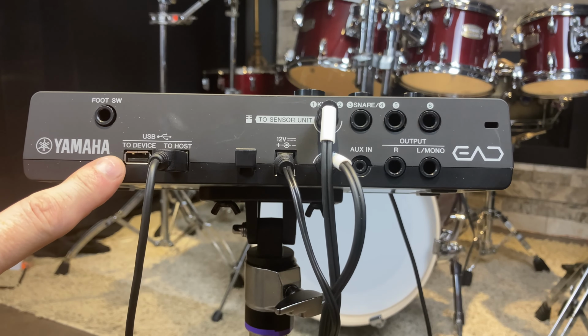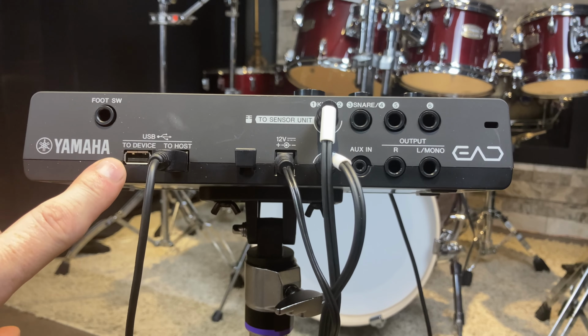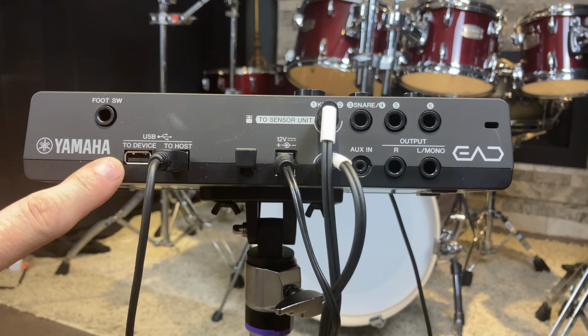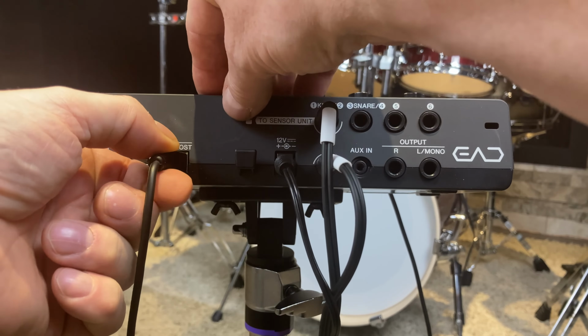This is a USB, and the USB is for if you want to record yourself up to 30 minutes, I believe, depending on the USB. I guess it could be more. This is really important, this right here.